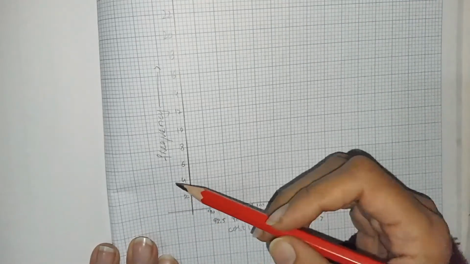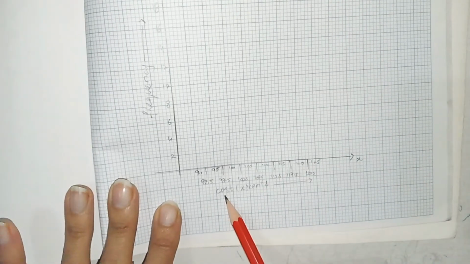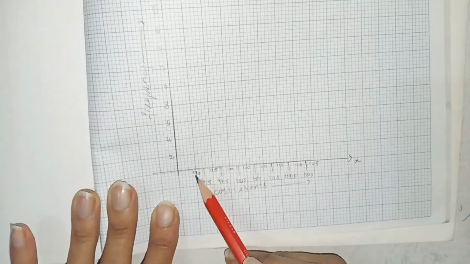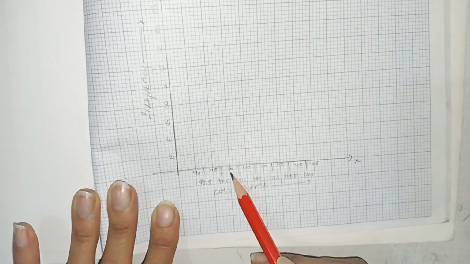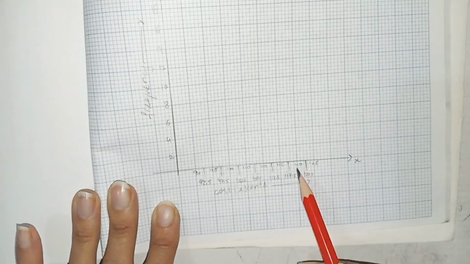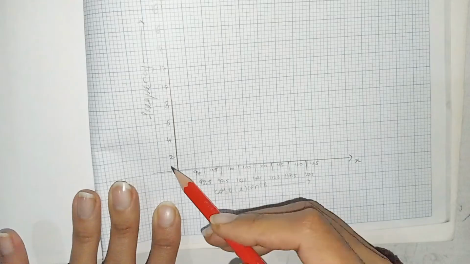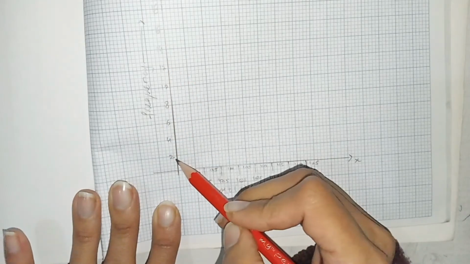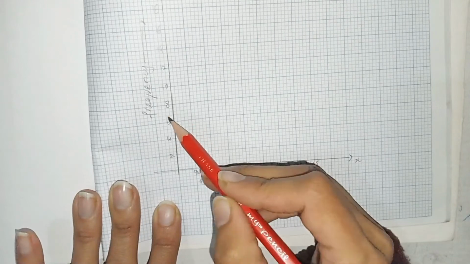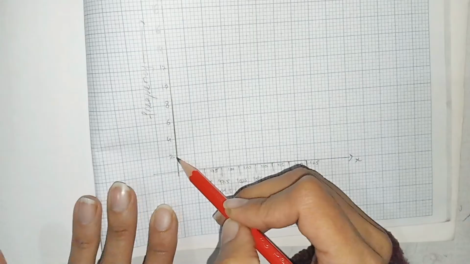Now, students, I take the frequency along the y-axis, and the class interval along the x-axis. And this is 90, from 95, 95 to 100, 100 to 105, 105 to 110. These are all the values which are given to us in the question. And for the frequency, I take a difference of 2: 2, 4, 6, 8. The big block is equal to a difference of 2.